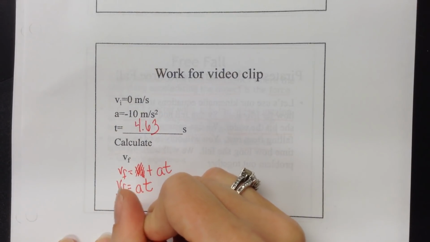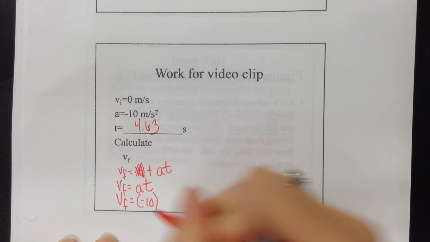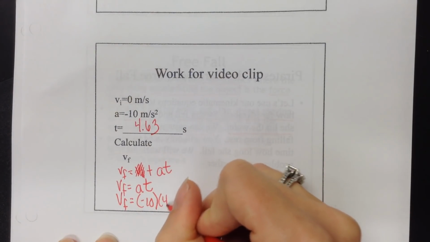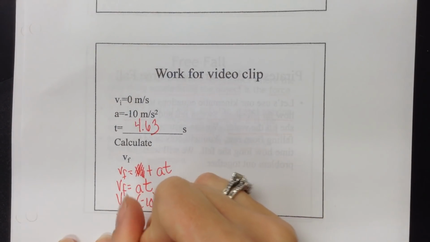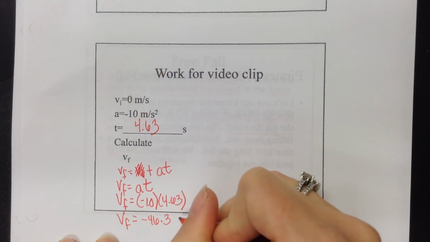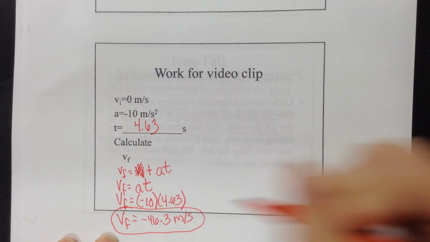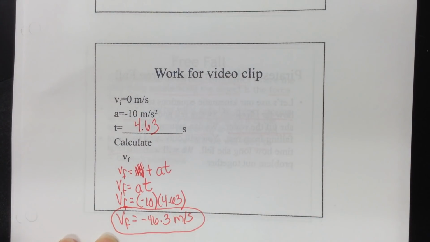Then we can go ahead and plug and chug our numbers. So A is negative 10, and time is 4.63. Therefore, you get a V of F of negative 46.3 meters per second. And remember, it should be a negative velocity because she is falling down, down being our negative direction.